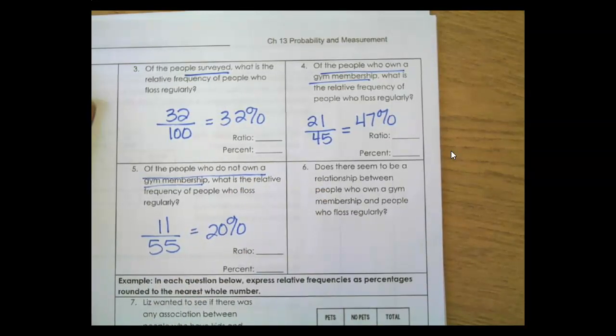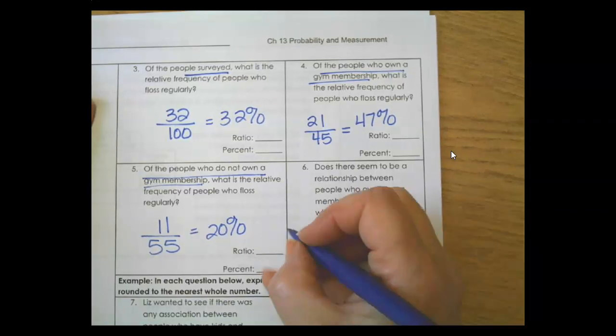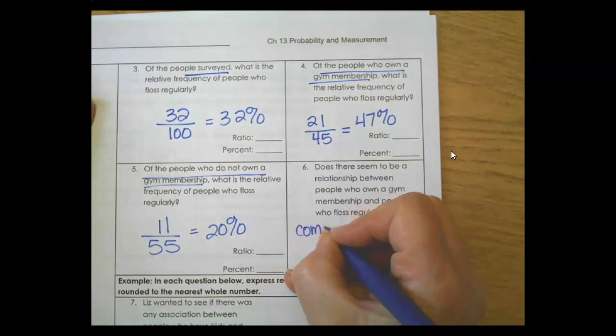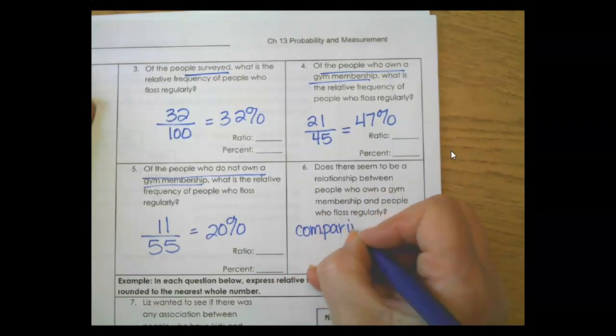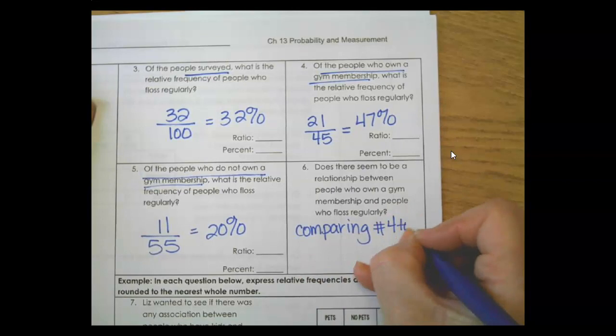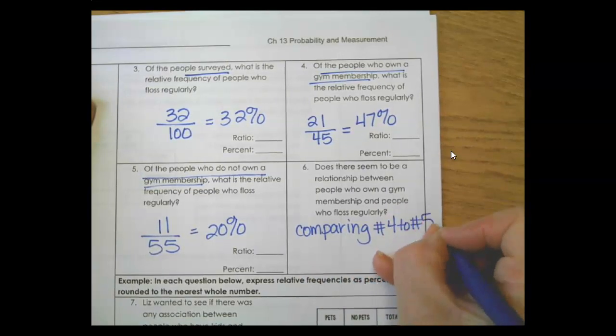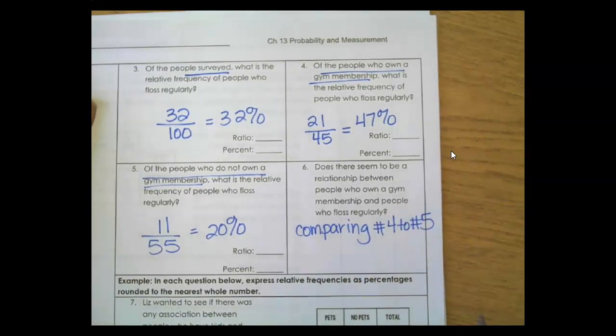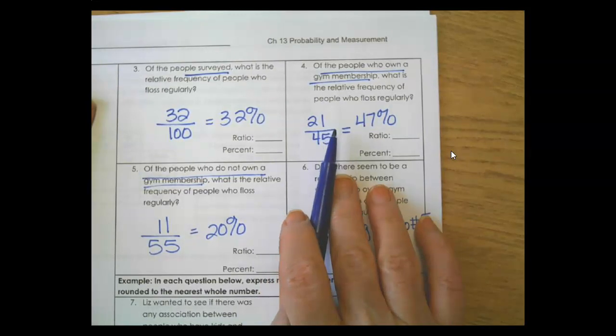Does there seem to be a relationship between people who own a gym membership and people who floss regularly? So what you're doing is you're comparing numbers. So these are people who floss but have a gym membership.